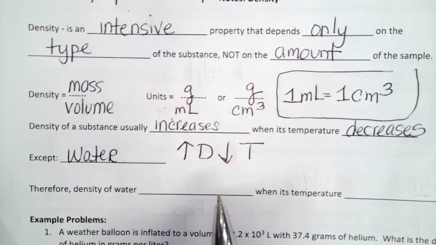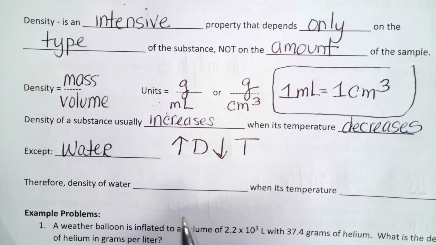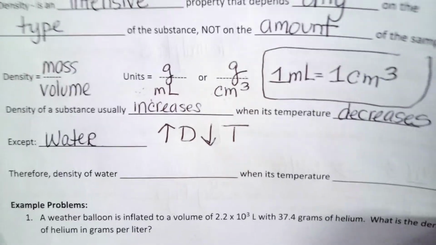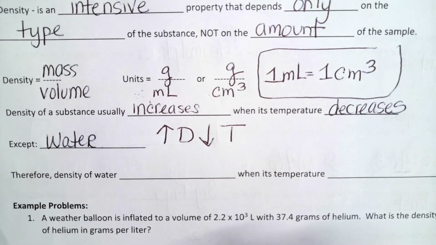Oh, you guys can't even see that. There we go. All right, let me give you guys a sec to write this because it was off the screen and no one told me.